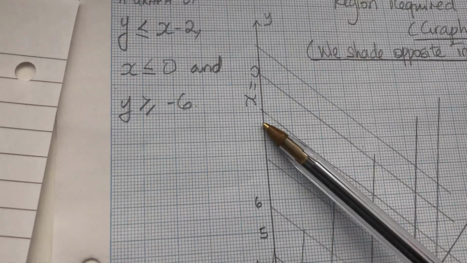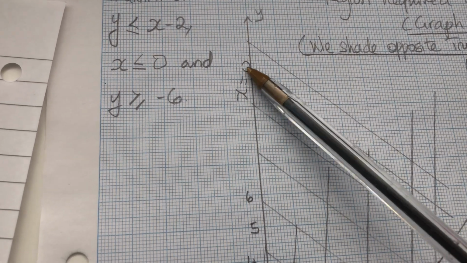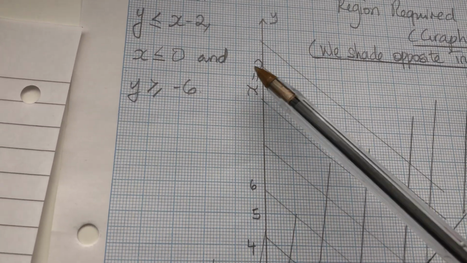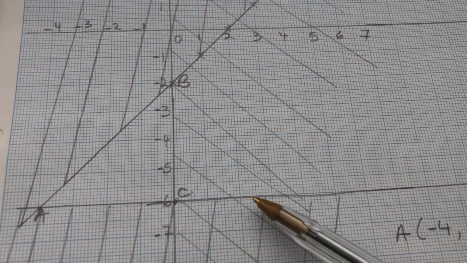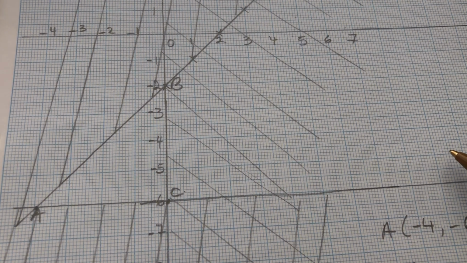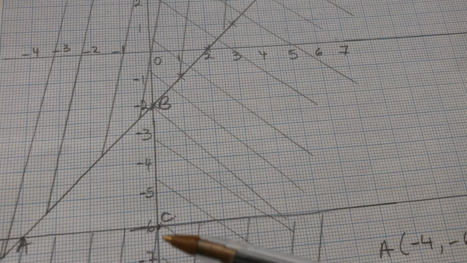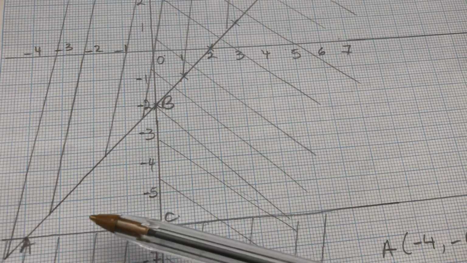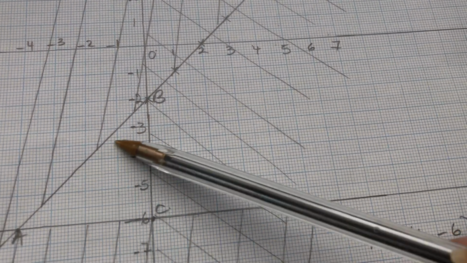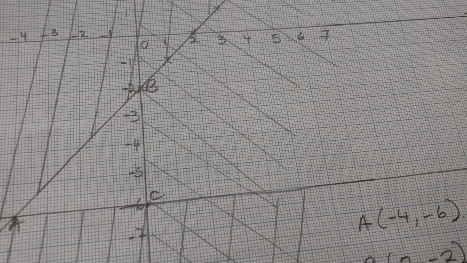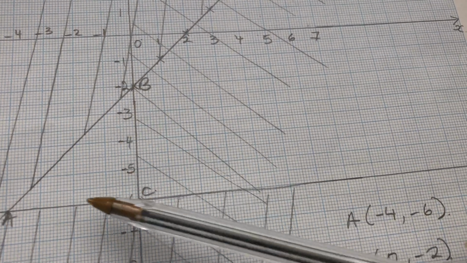For the line x less than 0, I shade to my right instead of to my left. And for the line y greater or equal to 6, I shade downward instead of upward. So instead of getting the three shades coming through here, this place becomes blank. Now you can see this clearly and choose this.